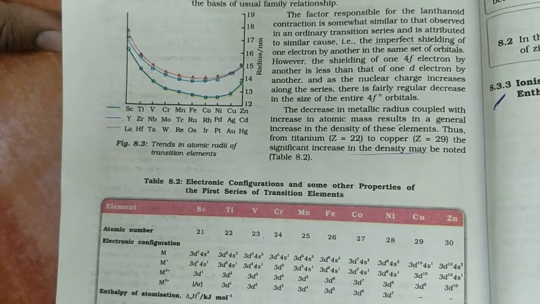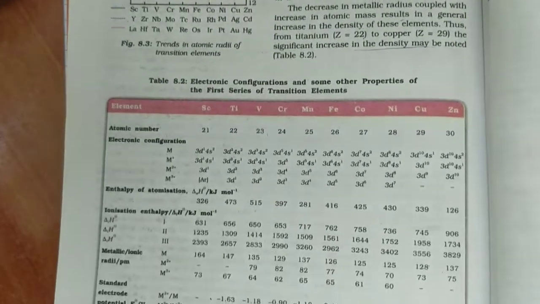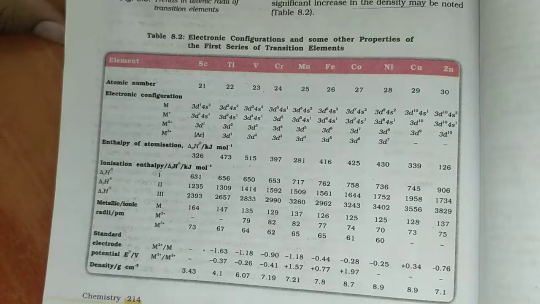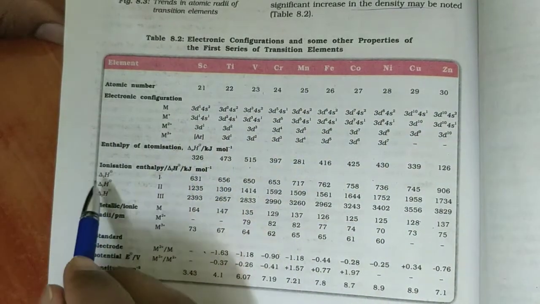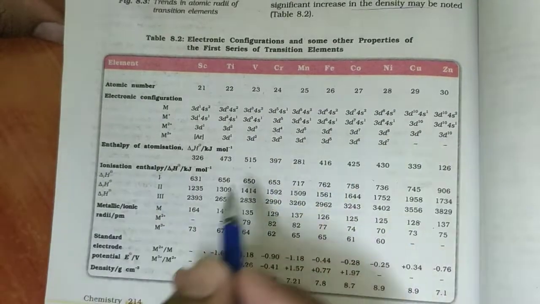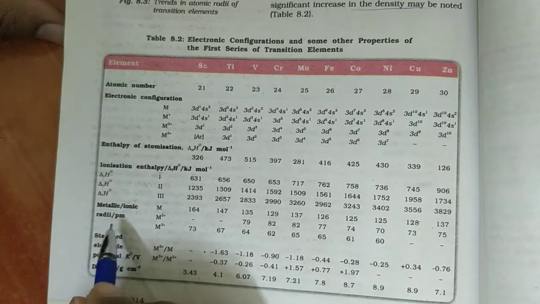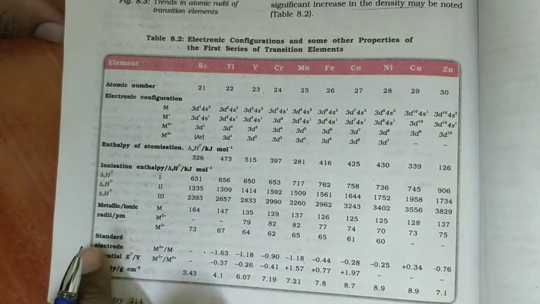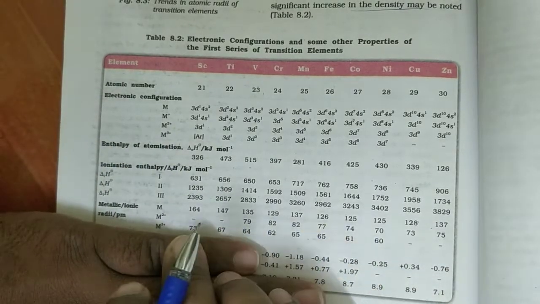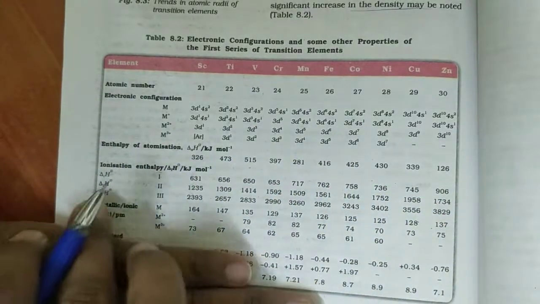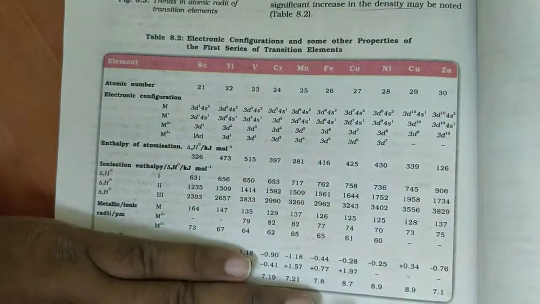See how much time it took to explain this atomic size. Here they gave one tabular column. In this, they mentioned scandium to zinc, electronic configuration, enthalpy of atomization, ionization enthalpy, metallic and ionic radii. Standard electrode potentials, no need. This is for reference purpose only. Up to here you can refer. Metallic and ionic radii, ionization enthalpies we are going to discuss in the next class.